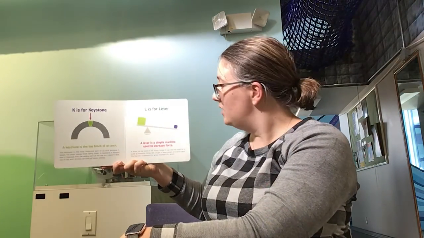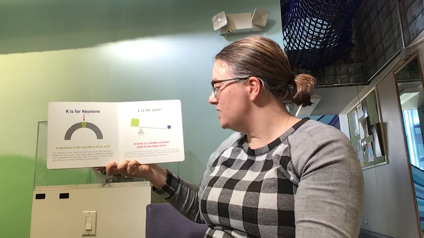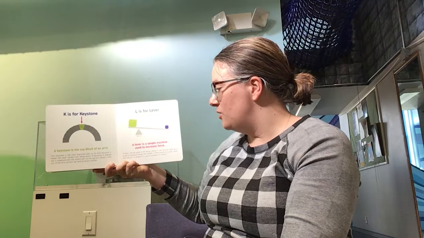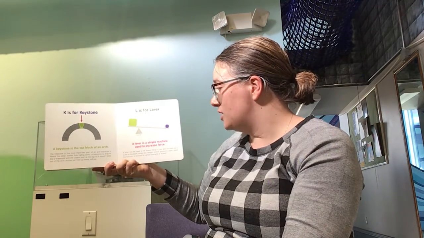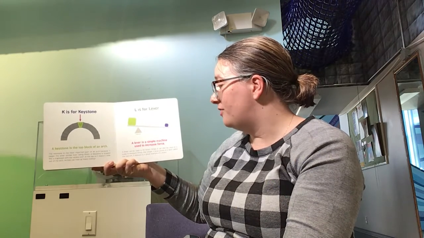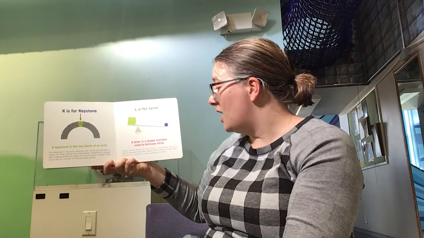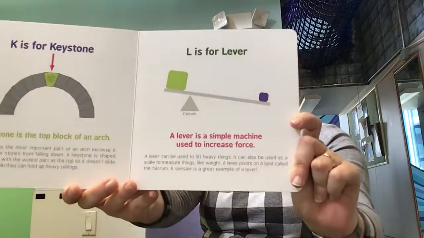L is for lever. A lever is a simple machine used to increase force. A lever can be used to lift heavy things. It can also be used as a scale to measure things like weight. A lever pivots on a spot called the fulcrum. A seesaw is a great example of a lever. Do you ever play on the seesaw at the park?